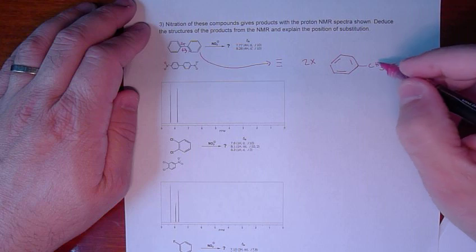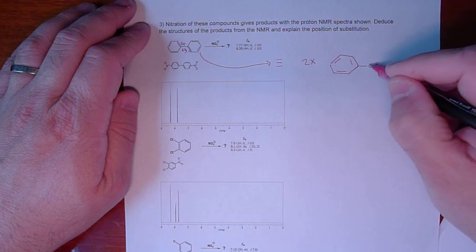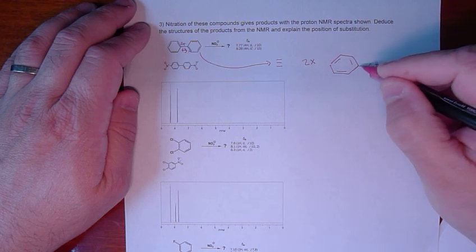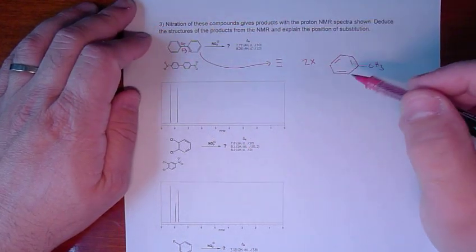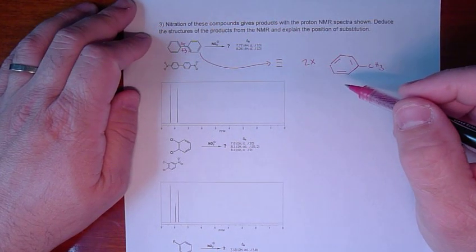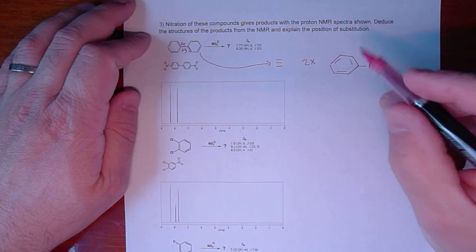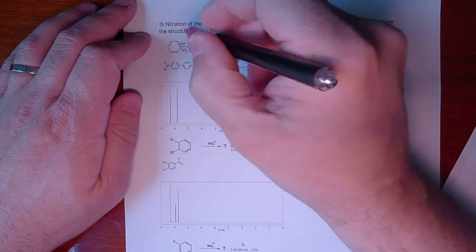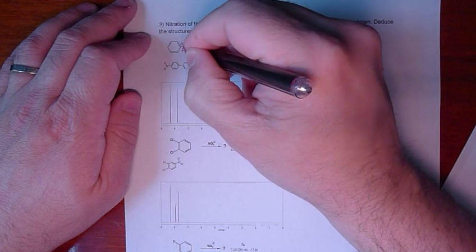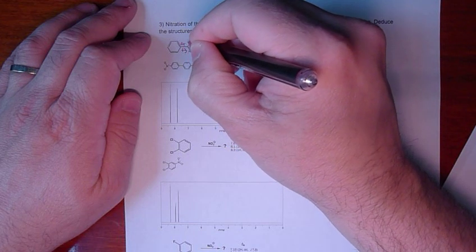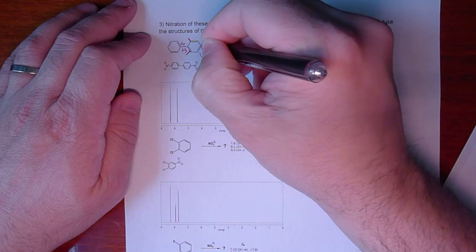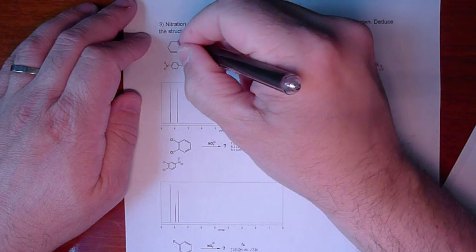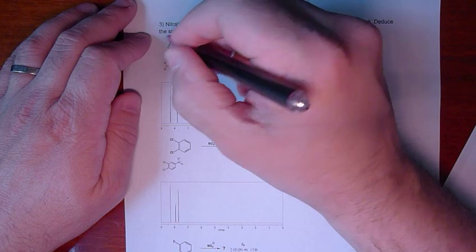And you can imagine that instead of getting donation from the CH3 group of toluene, you just imagine that it looks like this. So because of each substituent, this becomes an ortho para-director on both of these.